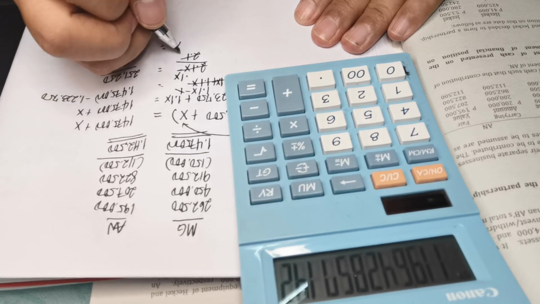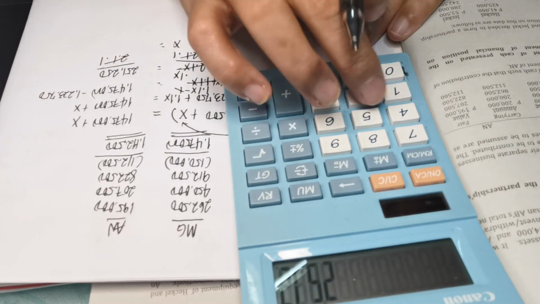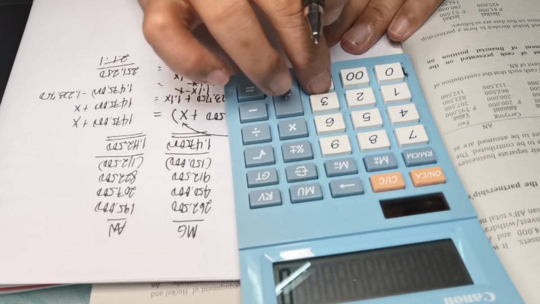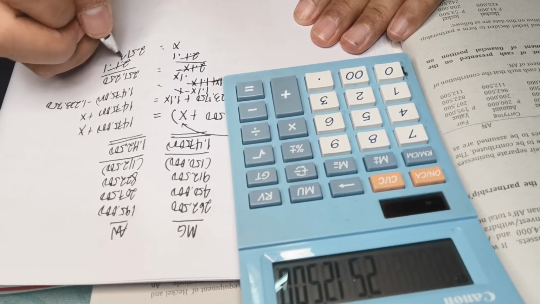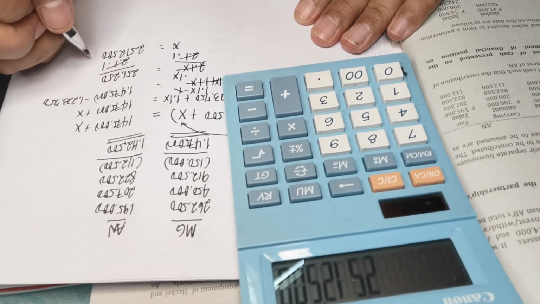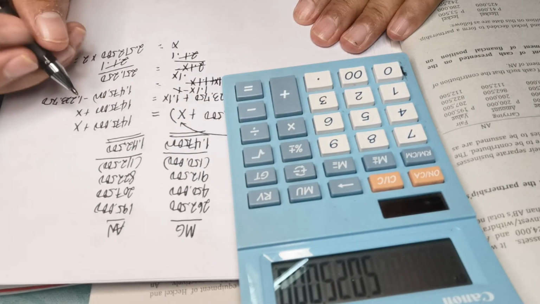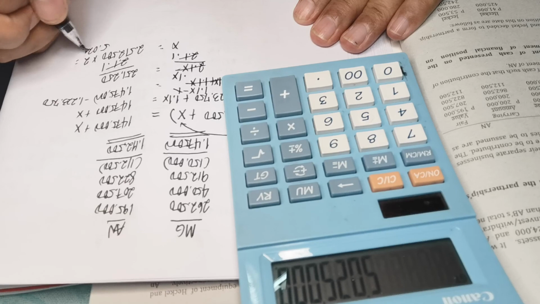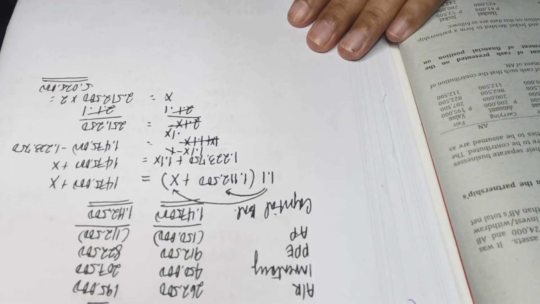Right, 0.1 lang. So, divide mo by 0.1. So, 251,250 divide by 0.1. So, that is 2,512,500. Tama ba? Okay, times 2. That would be 5,025,000. Okay, so that is the amount of cash that will be presented in the statement of financial position. Kasi parang sila dapat, di ba? Yan.